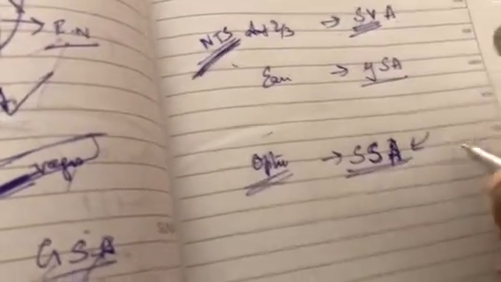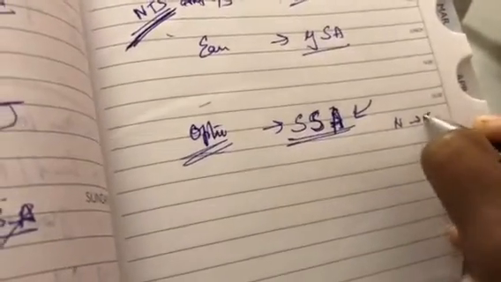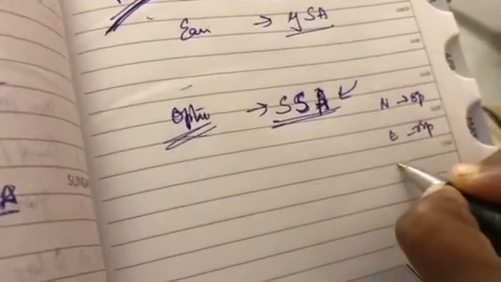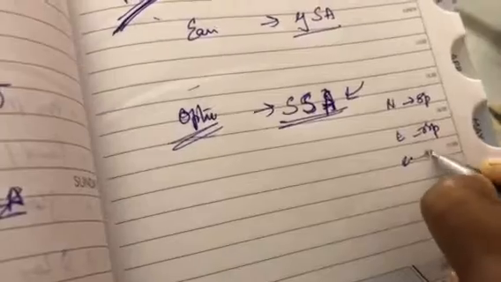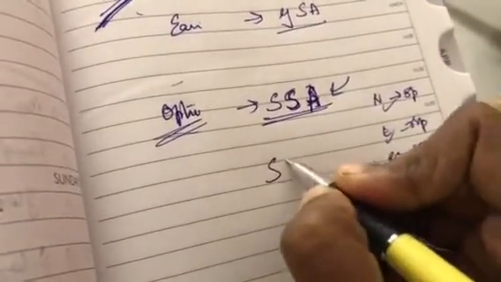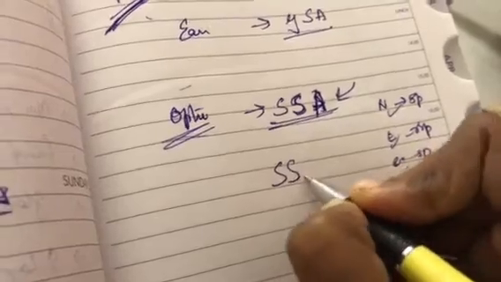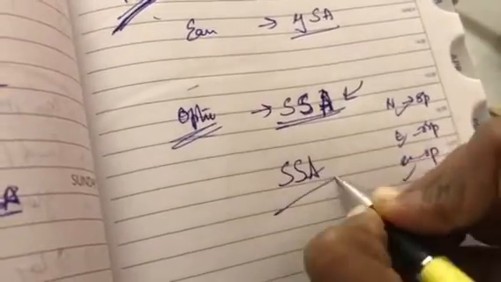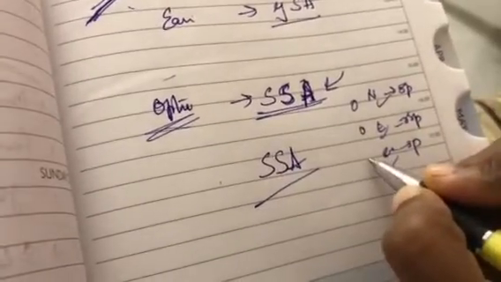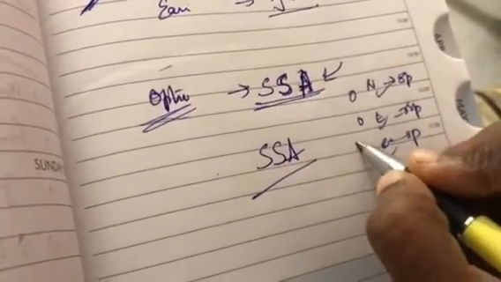So special your nose, special your eyes, and special your ear. These three are special, but they are attached to the body wall, somatic, and sensation, that's why afferent. So olfactory, optic, and vestibulocochlear, these three are special somatic afferent.